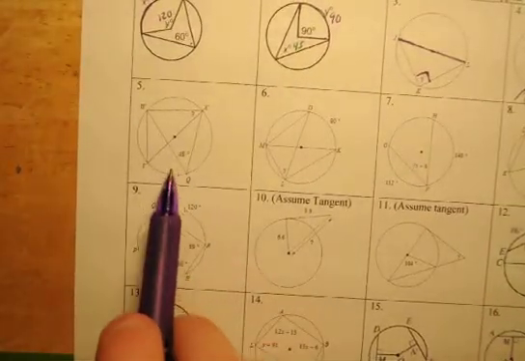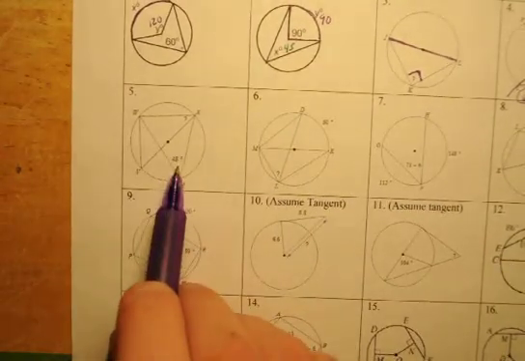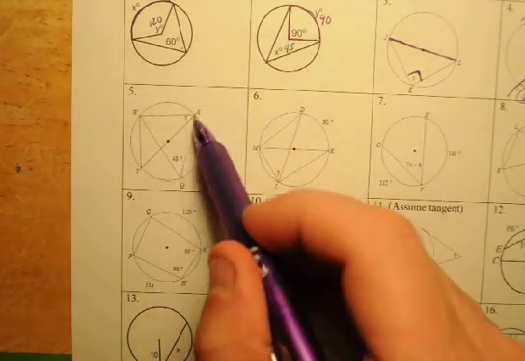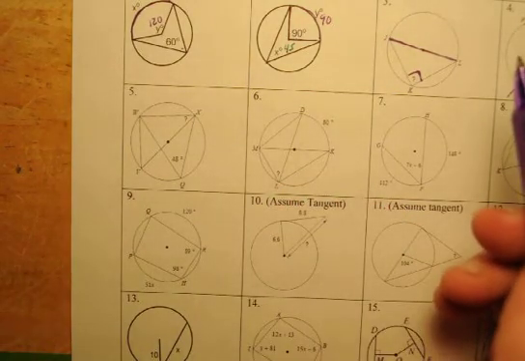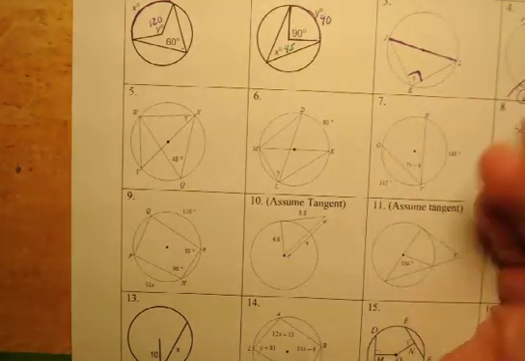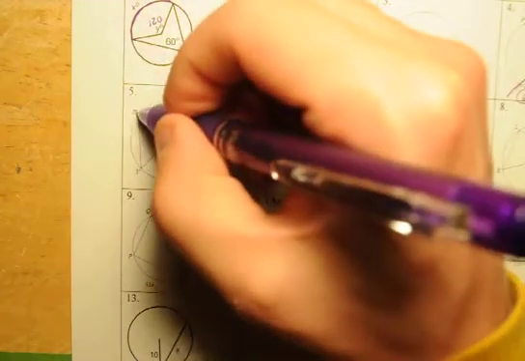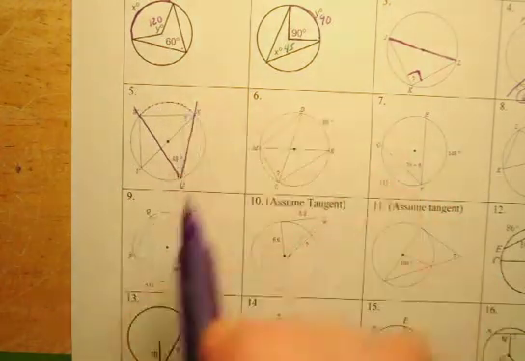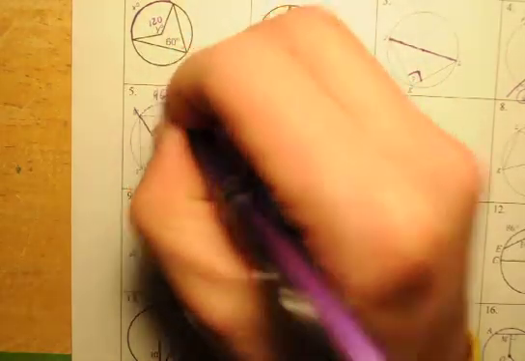Alright, next problem. This one does get a little bit more complicated. We got a 48 degree angle here, and we've got a diameter, so that's important to notice. So there's lots of ways to do this problem. Here's what I see. I see a 48 degree angle, which makes this arc double. So it's an inscribed angle that makes this arc 96.